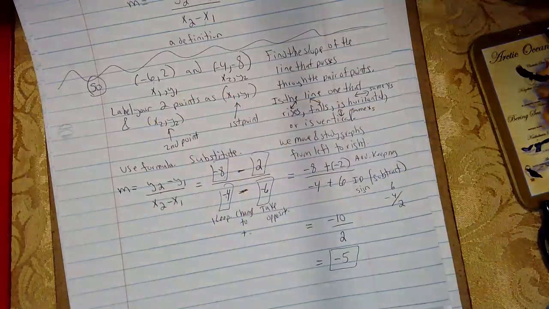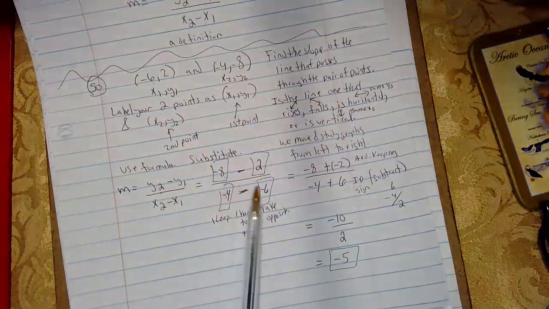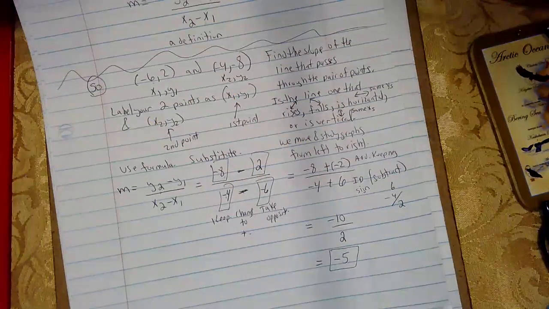But you do have to show your work. You cannot just have negative 5 with no work. You won't get the full credit for that. So you should jot down the formula and do your substitutions. Show a little work there, okay? You got to show some work. You just can't have the answer and no work.